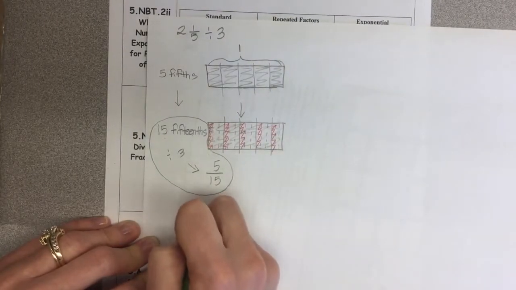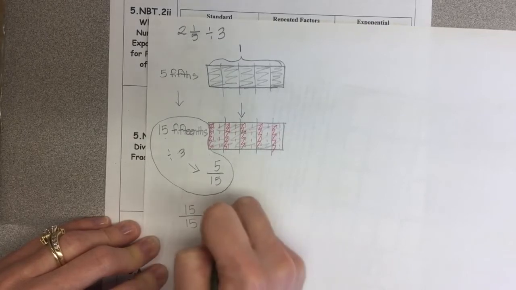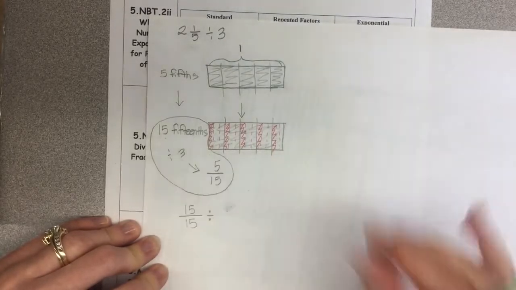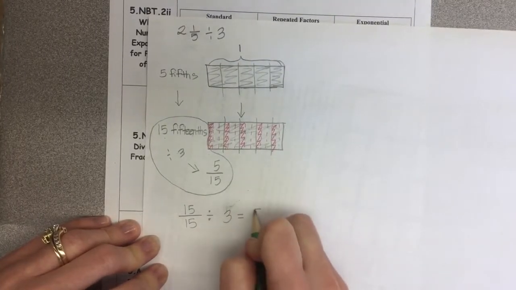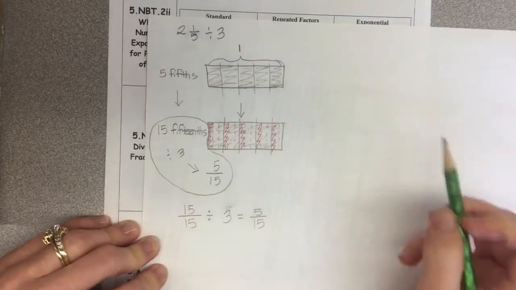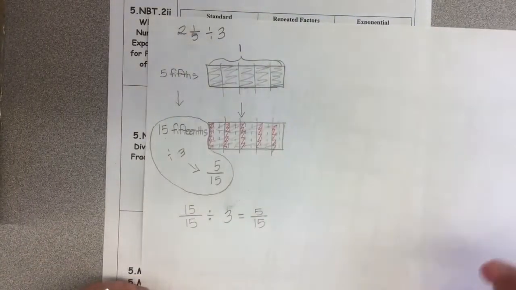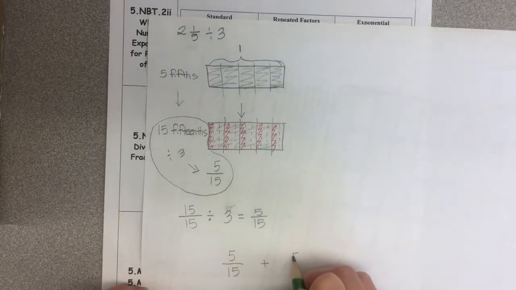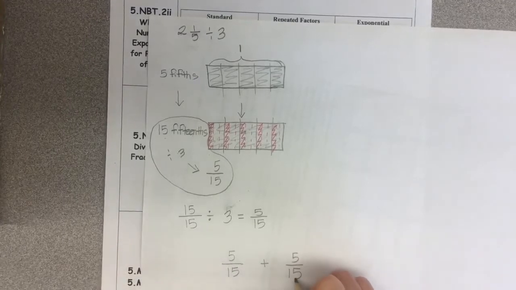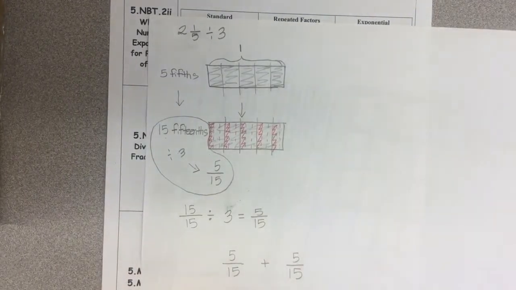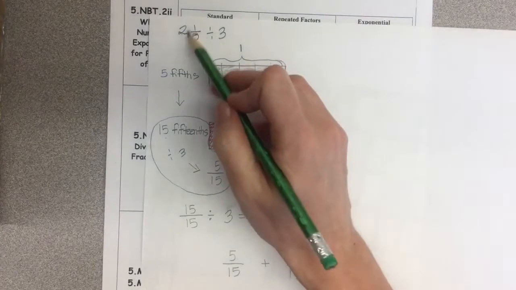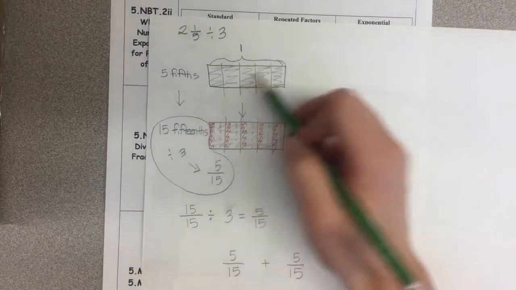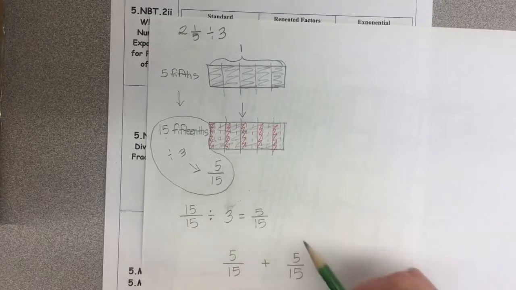And I'm going to write that as an equation. 15/15 divided by 3 equals 5/15. Now keep in mind that was only one whole. We need that 2 times because we had 2 wholes. So we have 5/15 plus another 5/15. And then I'm going to model my 1/5. I need to take this 1/5 and divide it by 3 as well. So again, this is all duplicated for one whole plus another whole.